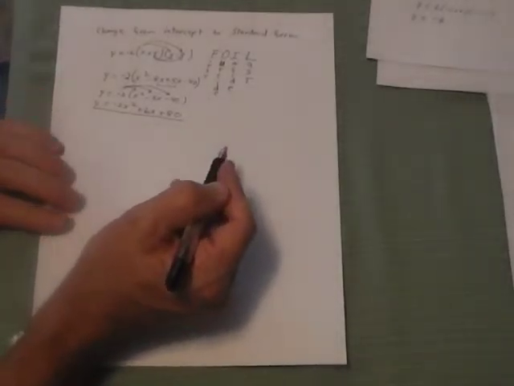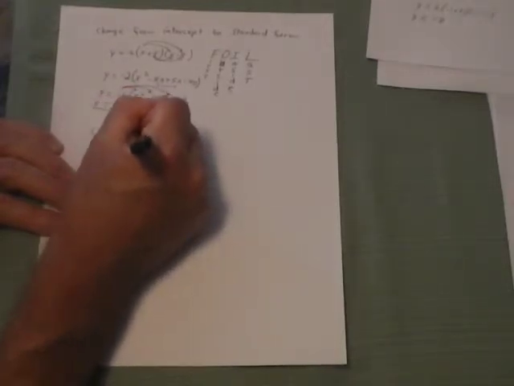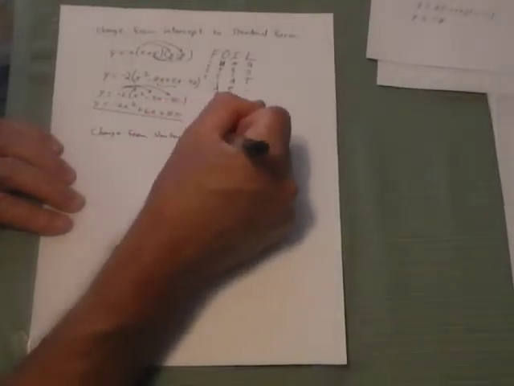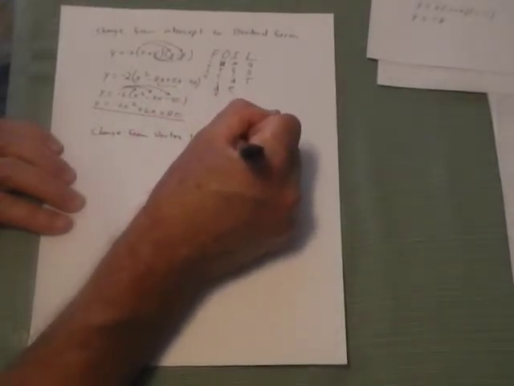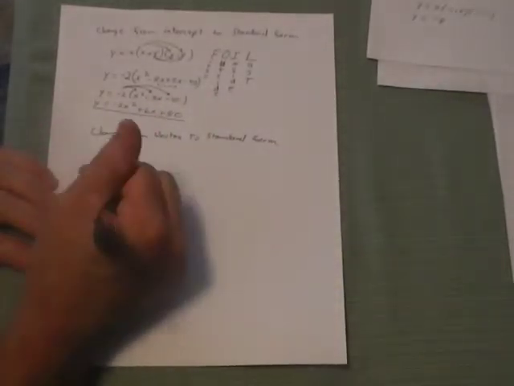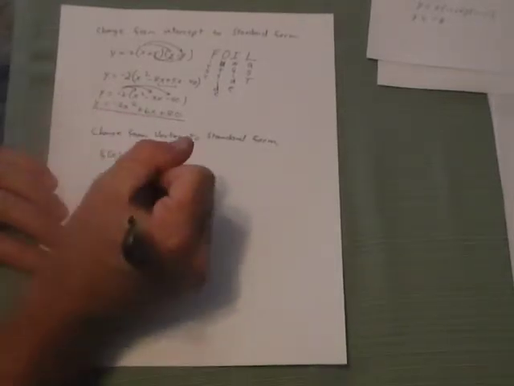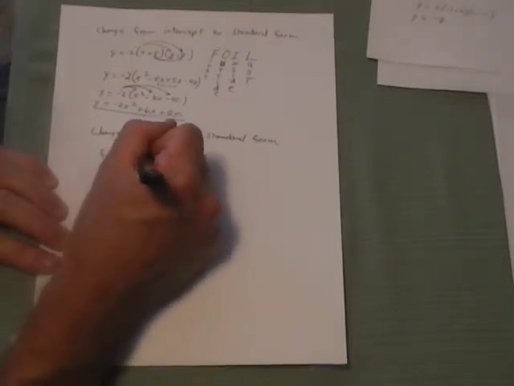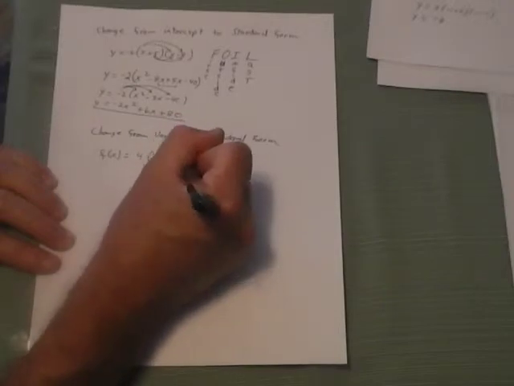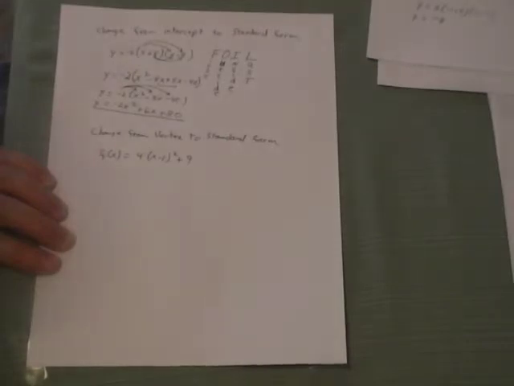The other way is changing from vertex form to standard form. So for our example, I have this written in function notation this time. f of x equals 4 times quantity (x minus 1) squared plus 9.